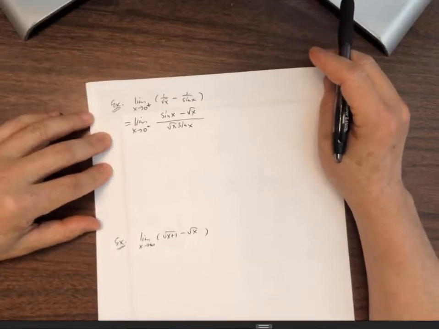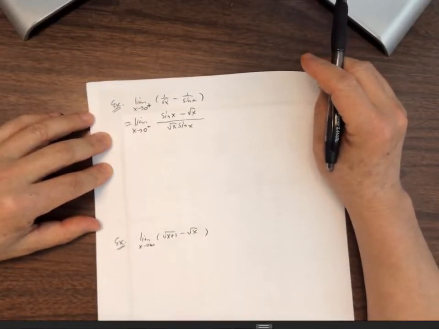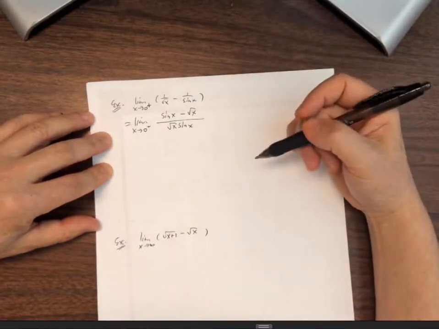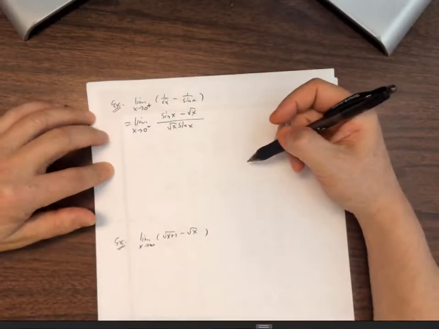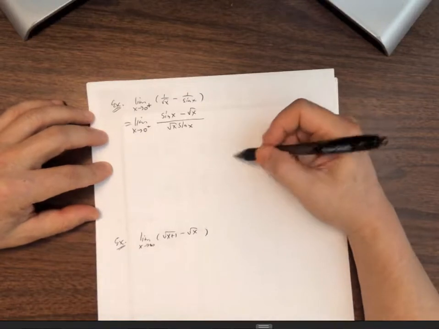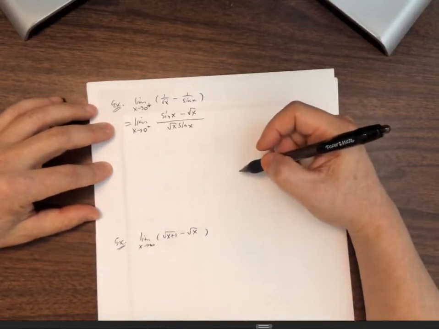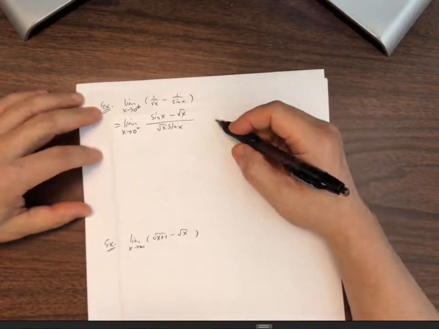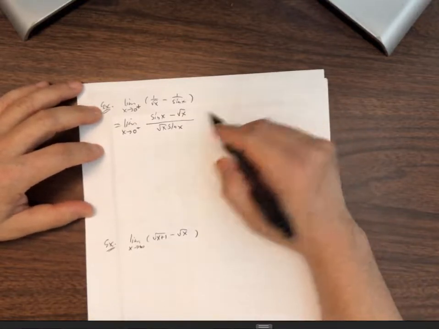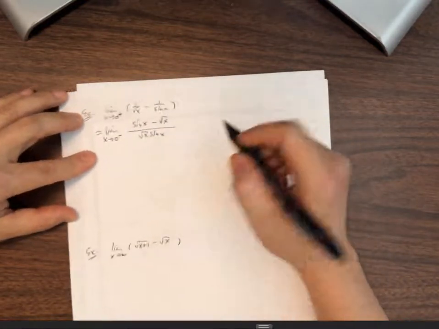Sometimes when sine and power of x are present, I try to take some shortcut. I'm not sure if this is going to work out here.